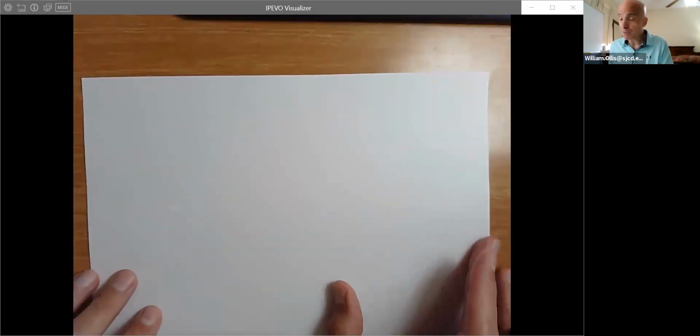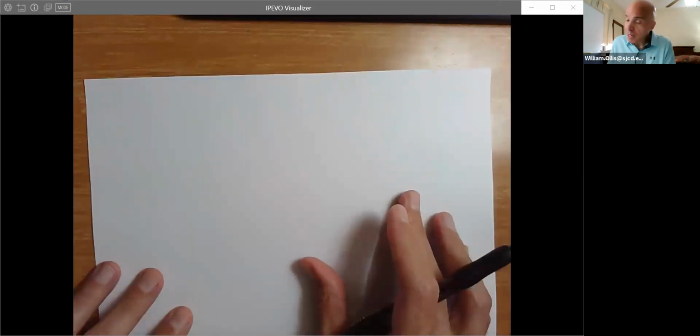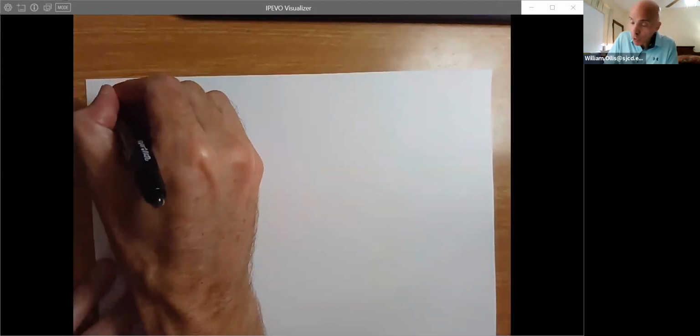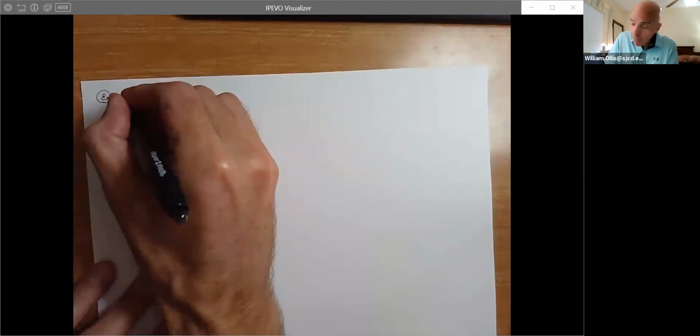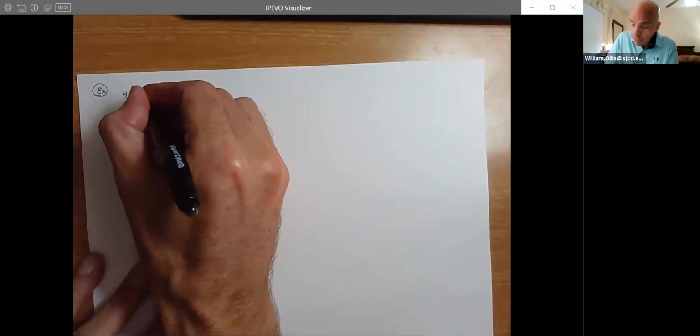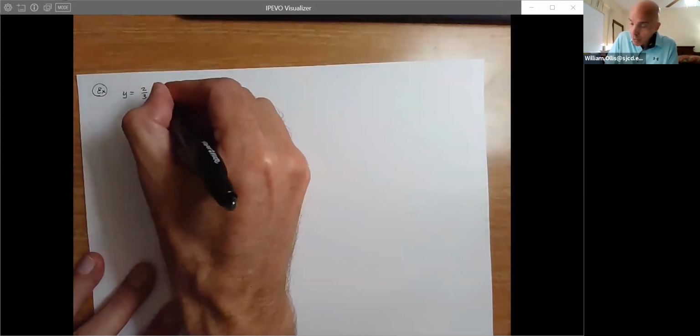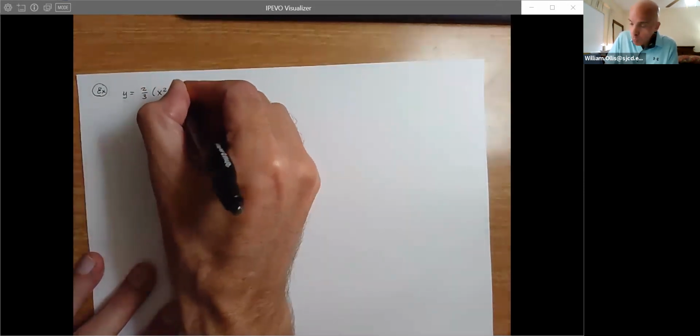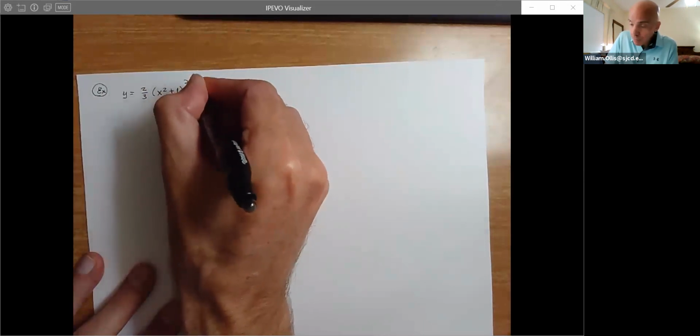Now again, the calculus classes are full of computation. Not necessarily difficult, but sometimes long computation. So let's say we are interested in the following curve. We have y equals 2/3 times (x squared plus 1) to the 3/2.